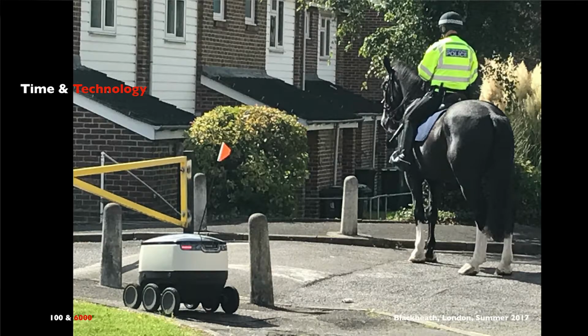This is an everyday scene from my part of London. It's a delivery robot taking someone's takeaway, and next to it is a Metropolitan Police horse. Humankind domesticated the horse 6,000 years ago on the steppes of Near Asia. So here we see 100-year-old technology and 6,000-year-old living technology.